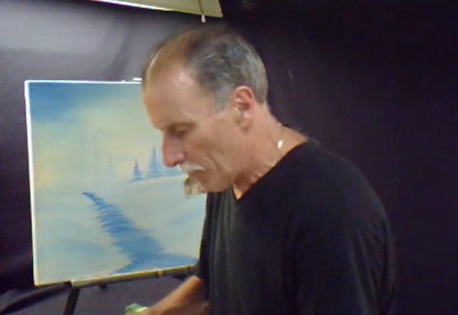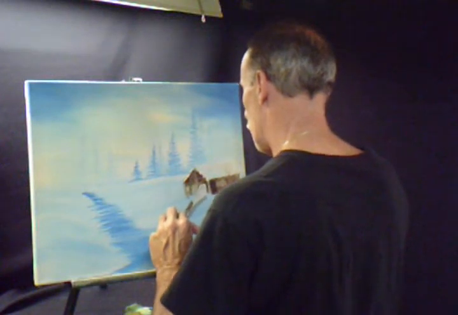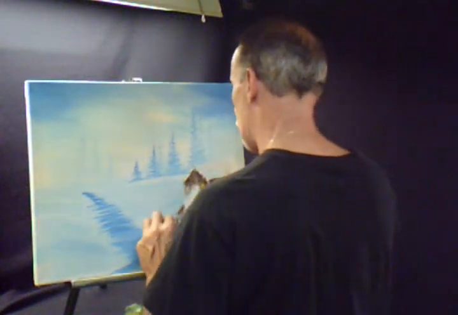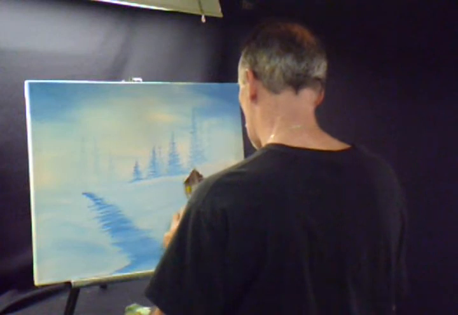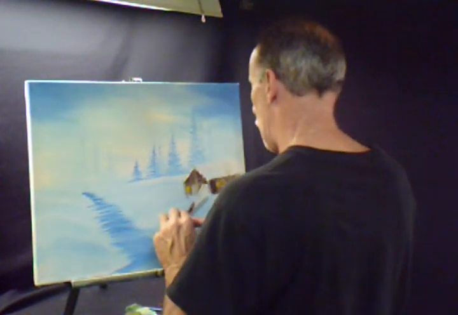Okay, now we're going to create the illusion of some light shining onto the snow. So I'm going to take some of that cadmium yellow just on the corner there. I'm going to tap it right on that, right in that light. Pulling it down, wiping the excess off. Get some of that glowy look. Get some white. Tap some white on there too.